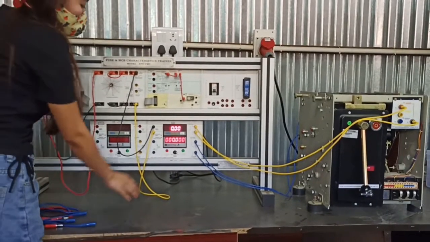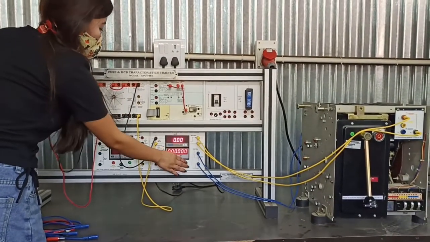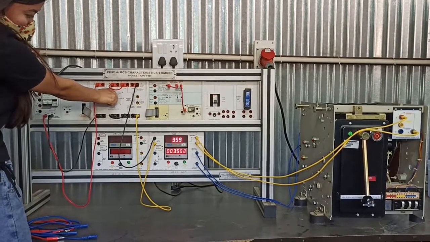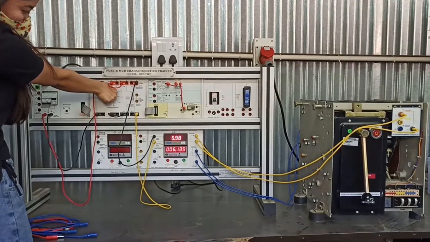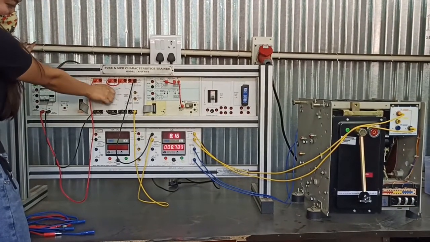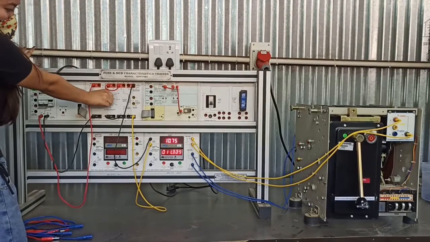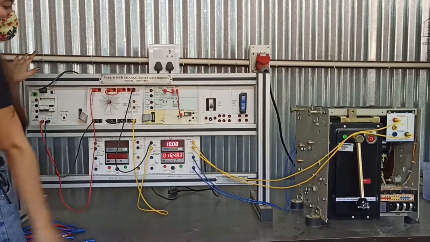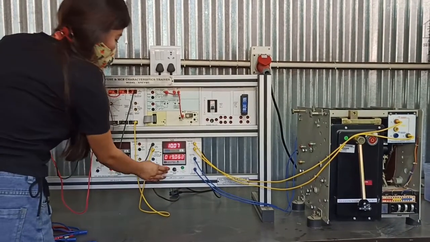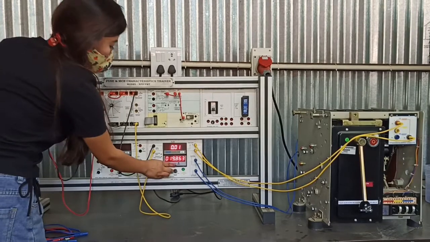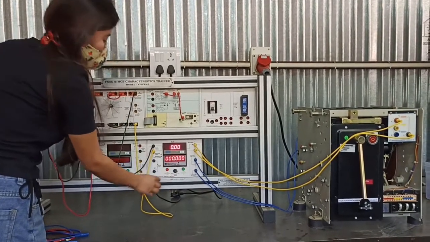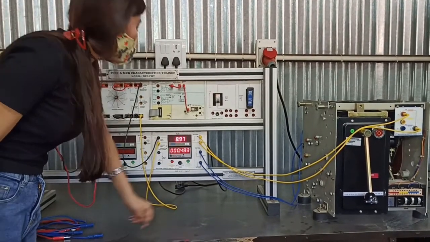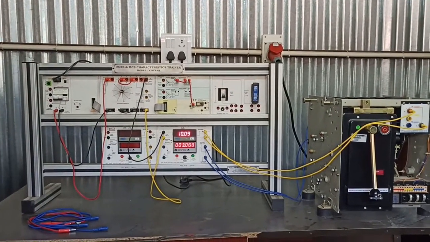In order to set the current, we will push the start button and turn the dimmer to the desired current. We will set it for 10 ampere. After setting the current to 10 ampere, now we will push the stop button and then push the reset in the elapsed time counter. Again, we will push the start button and wait for the ACB to trip.